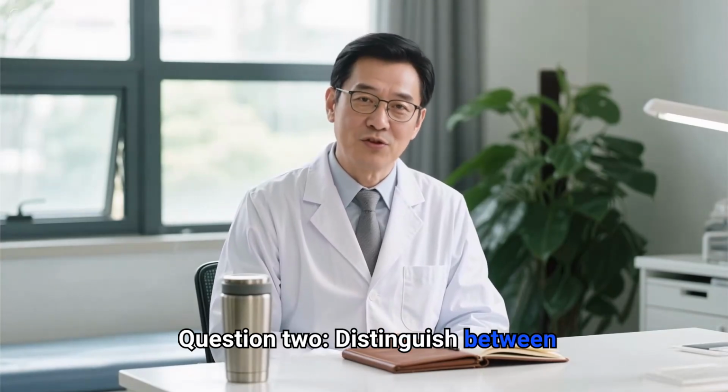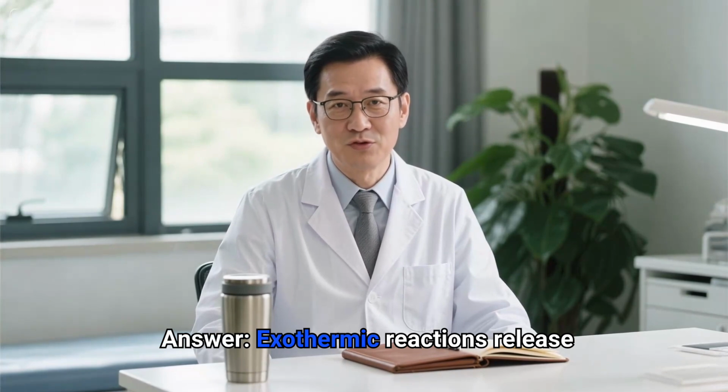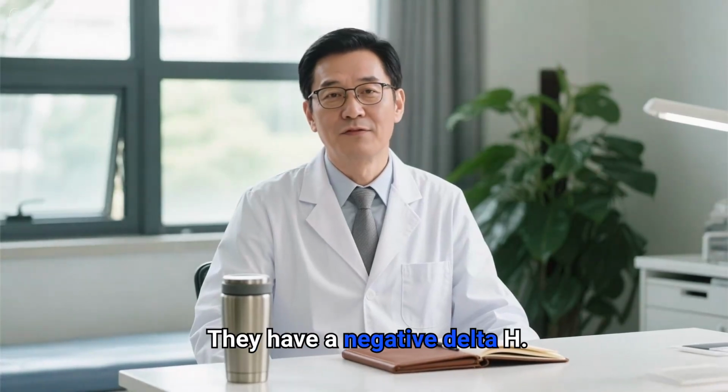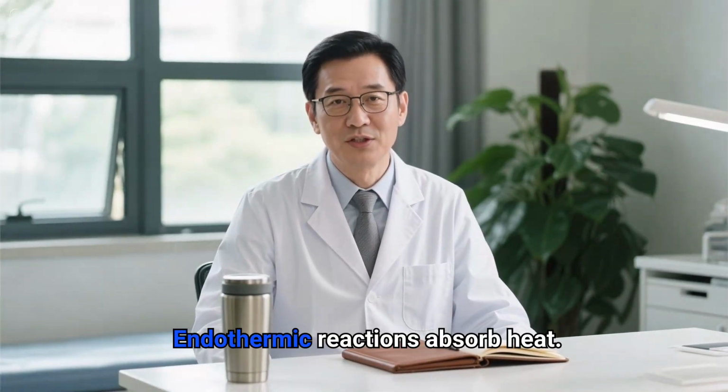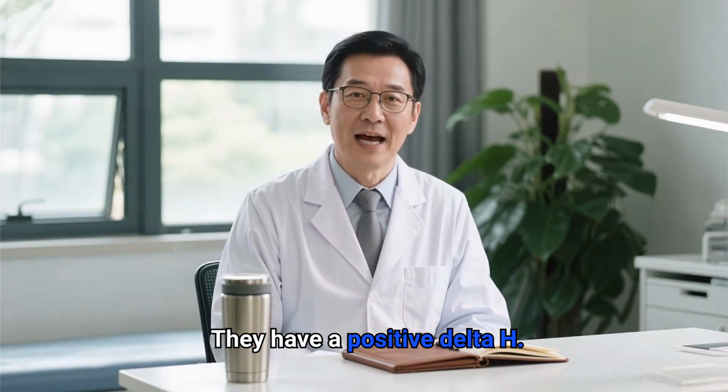Question 2. Distinguish between exothermic and endothermic reactions. Answer. Exothermic reactions release heat. They have a negative delta H. Endothermic reactions absorb heat. They have a positive delta H.